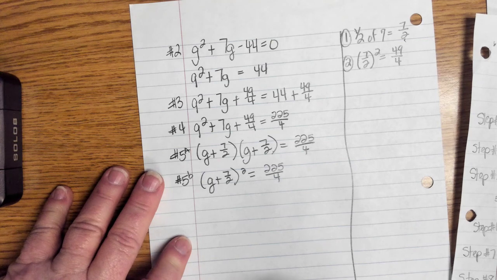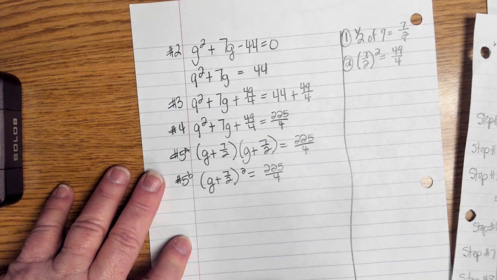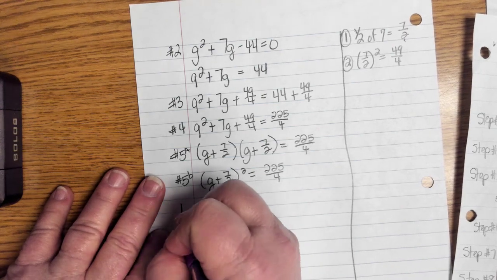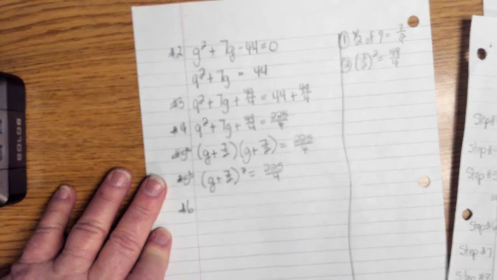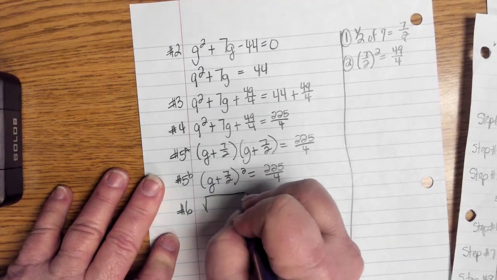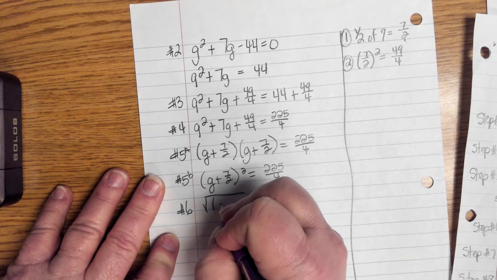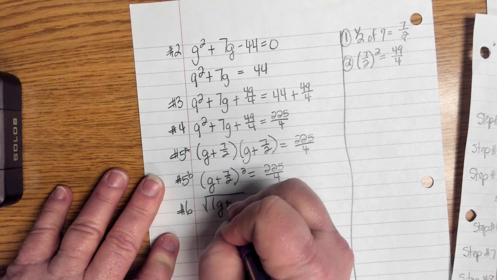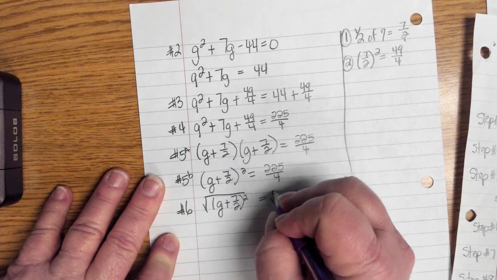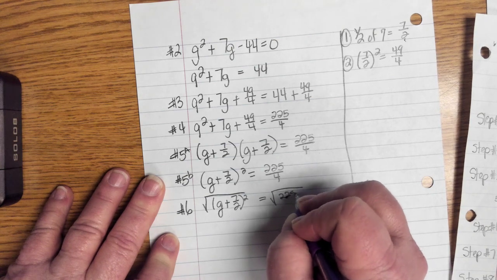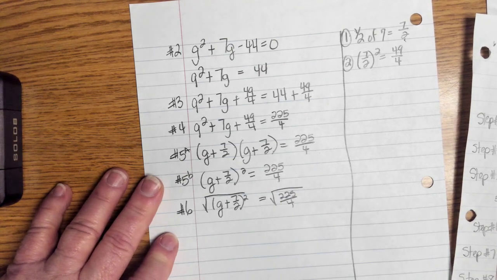And if you know your perfect squares, it works out really well. Okay? All right, so now number 6 is to take the square root of that, right? So I'm going to rewrite it out for now. I know you probably can just go up there and put your square root sign, but I'm going to do it the long way, okay, just so that we have clear notes, okay?